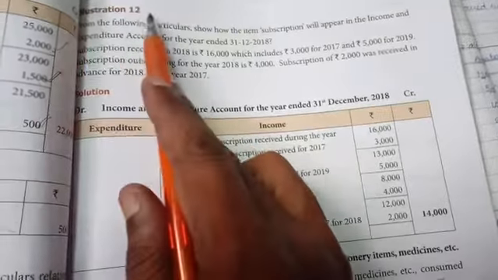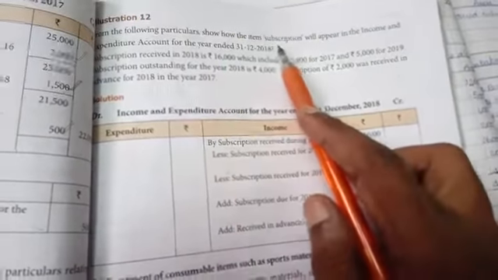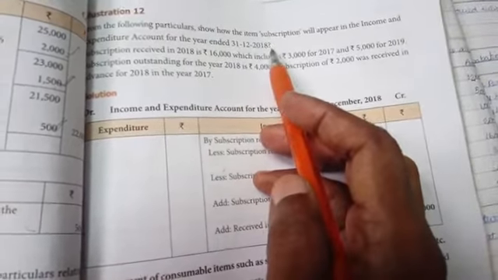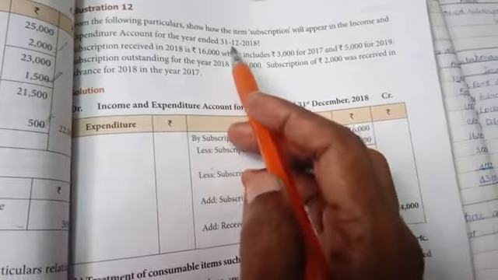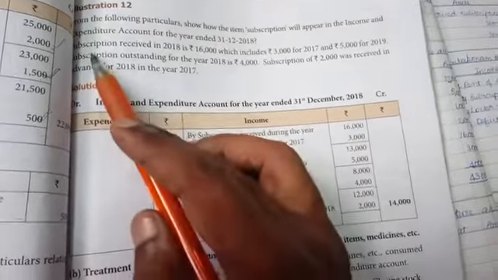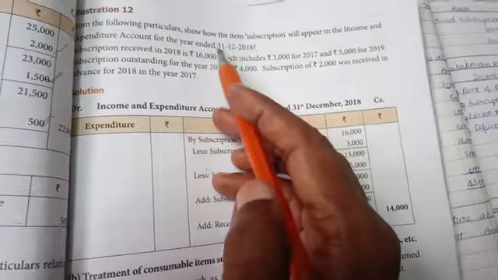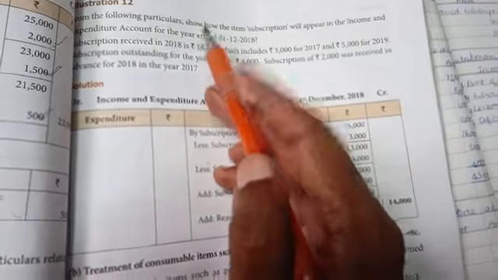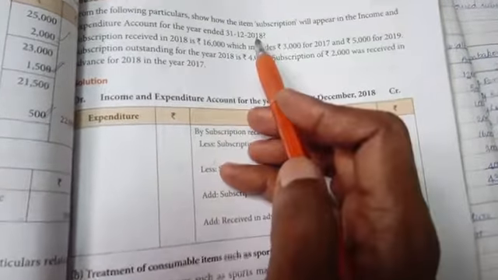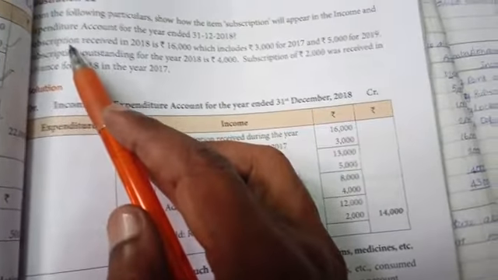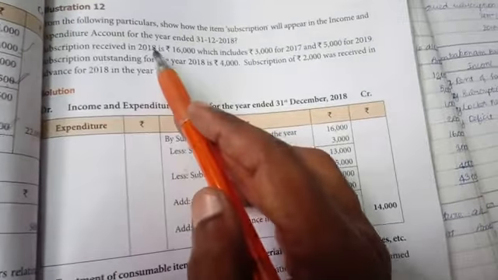Then illustration number 12. From the following particulars, show how the item subscription will appear in the income and expenditure account for the year ended 31st December 2018. Subscription received in 2018, that is the financial year 1st January to 31st December 2018. Subscription means membership fees from the members.